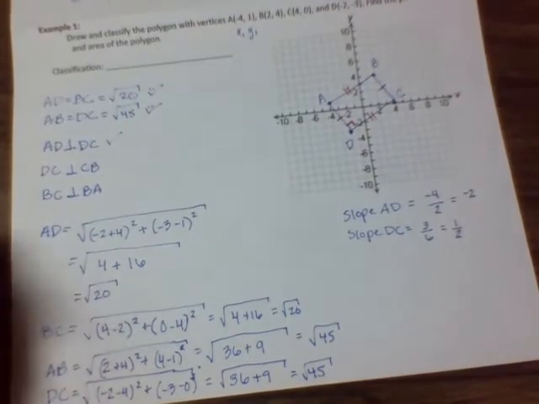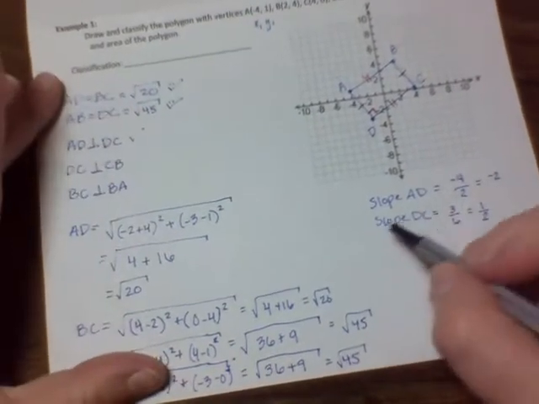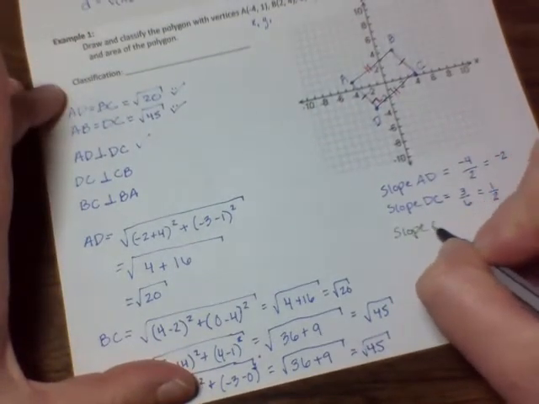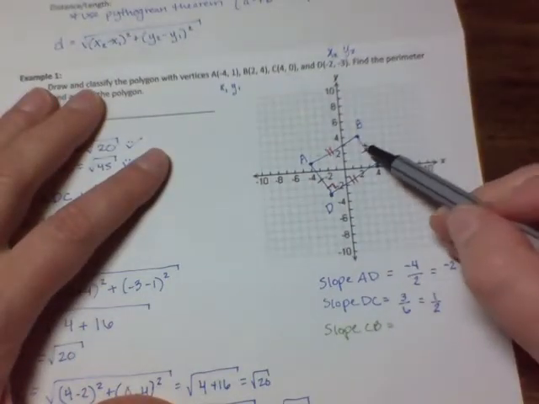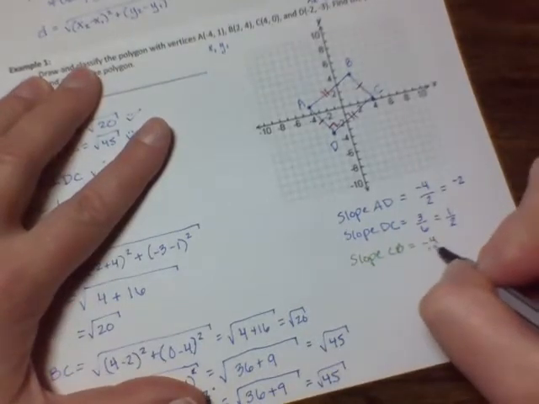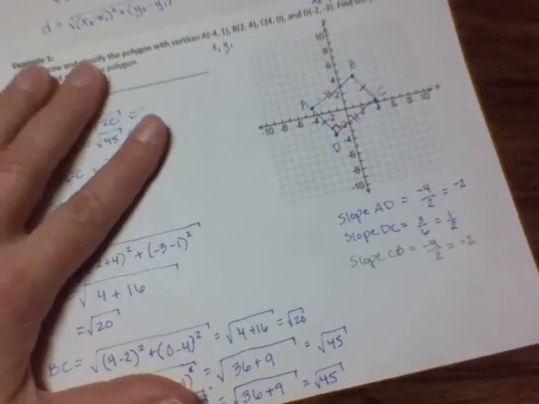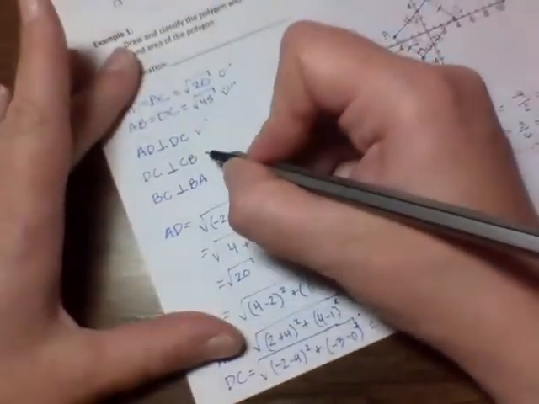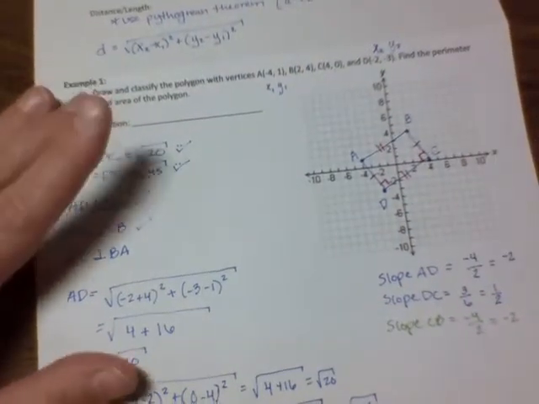All right, continuing on, DC and CB. I have the slope of DC, but now I need the slope of CB. So from C to B, you're going to go down 4 and over 2. So again, down 4 over 2 means that that's going to be -2, which makes this opposite reciprocal as well, which means that those are perpendicular and that this is a 90-degree angle.